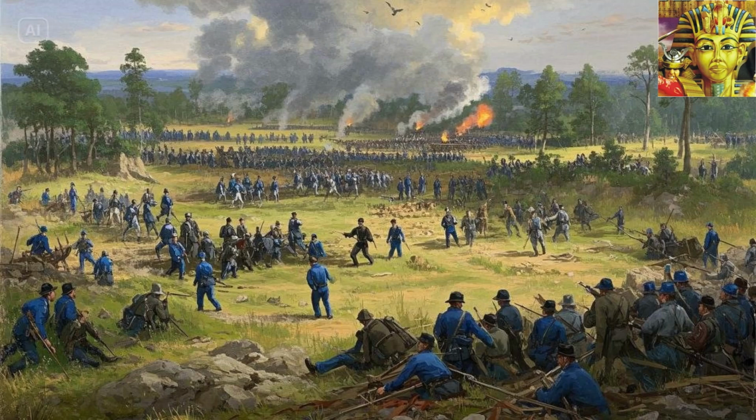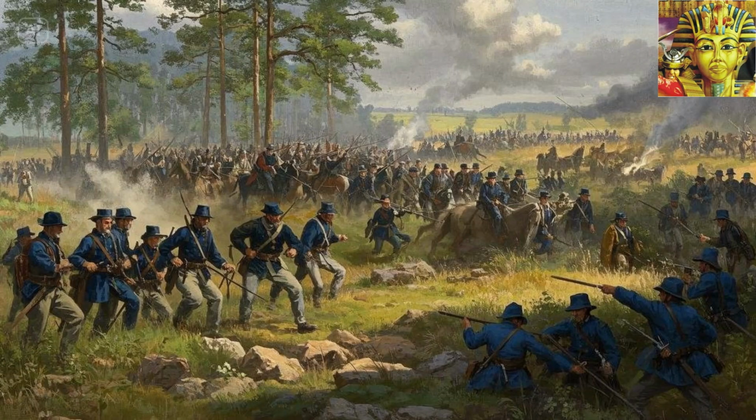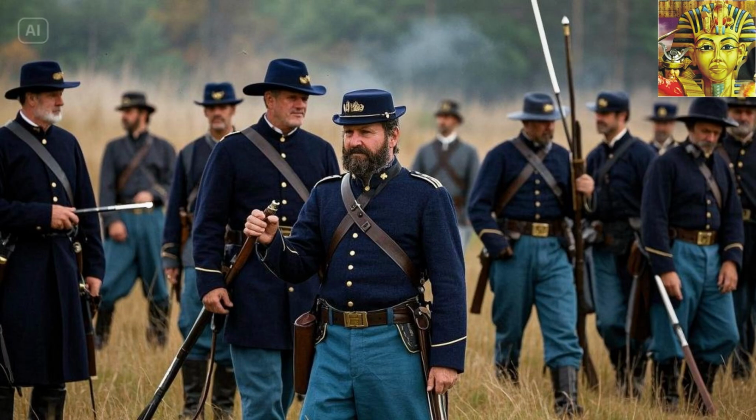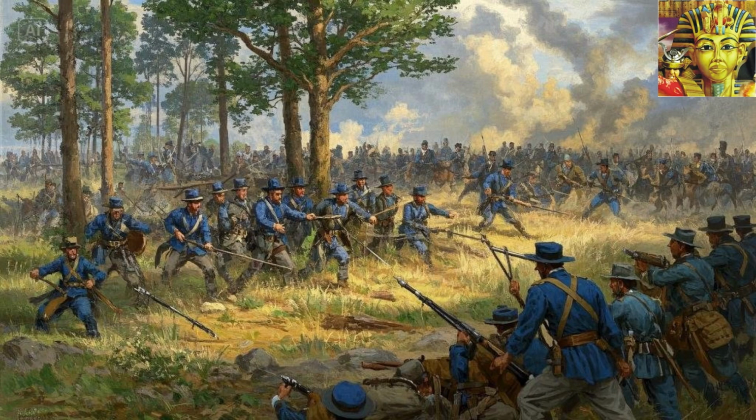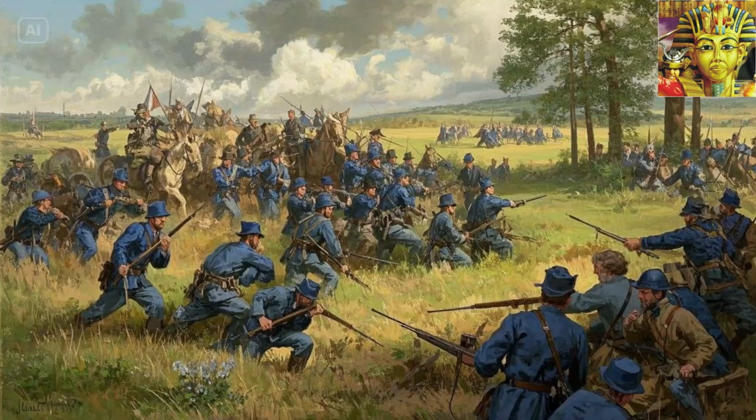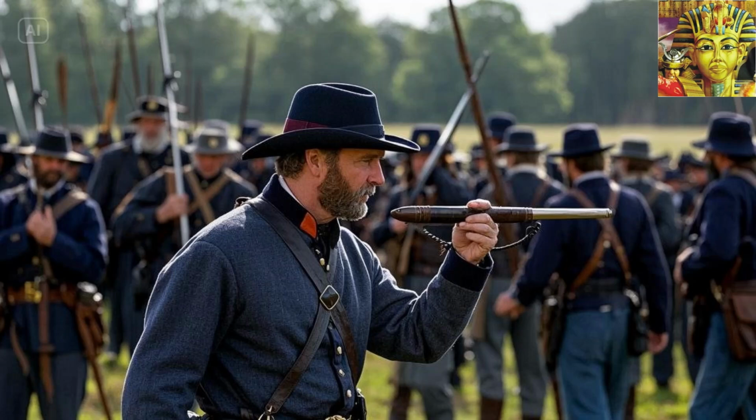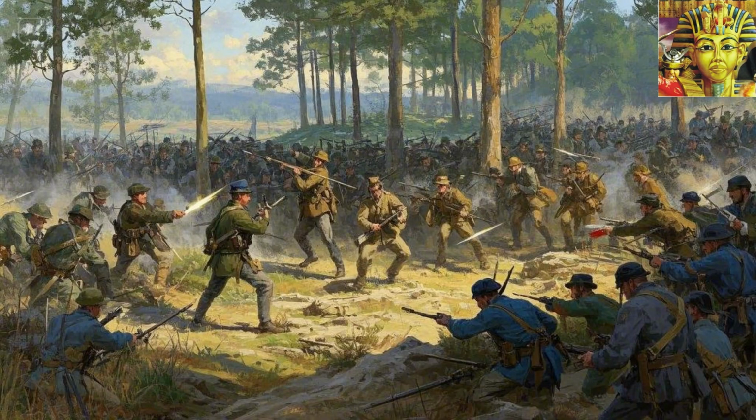Conversely, battles that involved more maneuver and less direct confrontation, such as the Battle of Chancellorsville, tended to have lower casualty rates. The terrain on which a battle was fought could also influence casualty rates. Battles fought in open fields, such as Gettysburg, often resulted in higher casualty rates due to the lack of cover and the ability of artillery to inflict significant damage. Conversely, battles fought in more wooded or rugged terrain, such as Chickamauga, could result in lower casualty rates due to the difficulty of maneuvering large forces and the availability of cover.